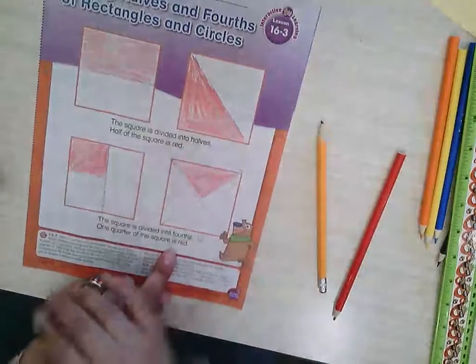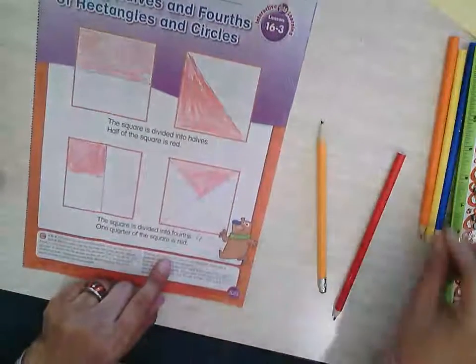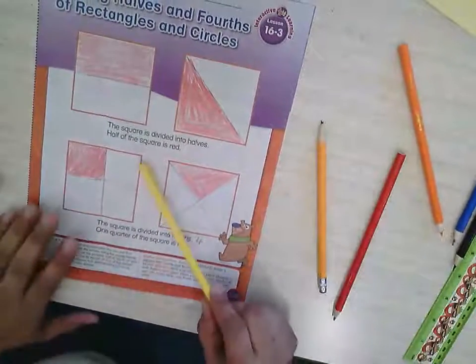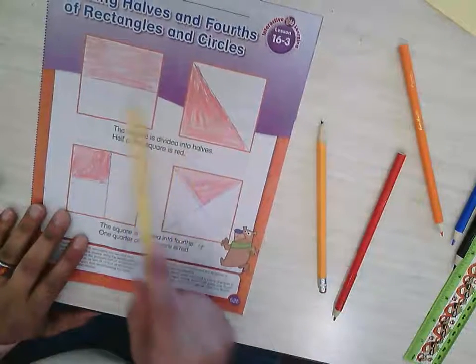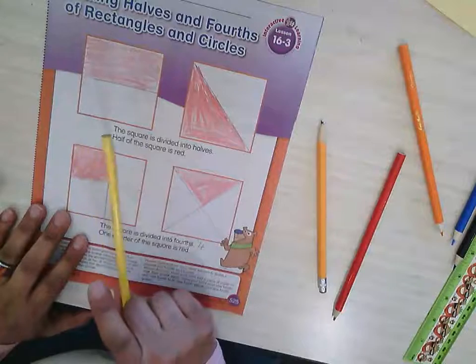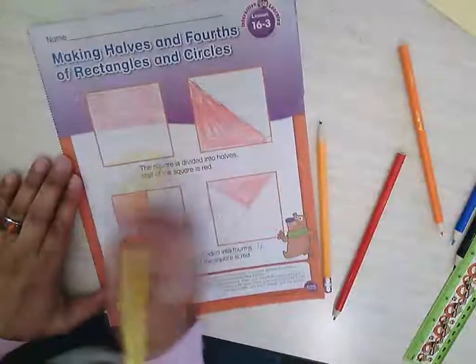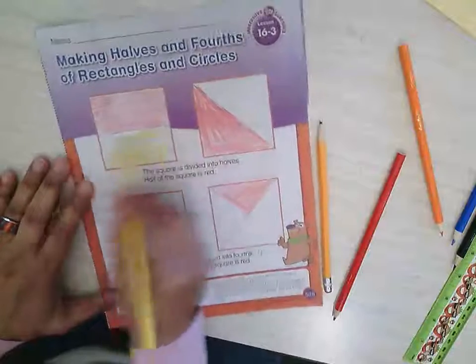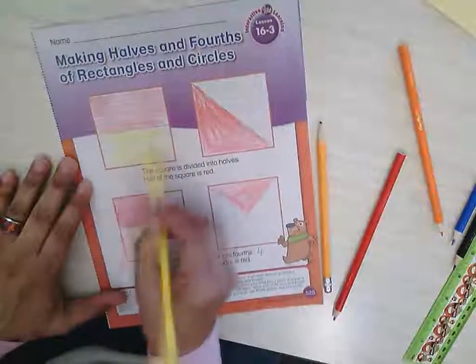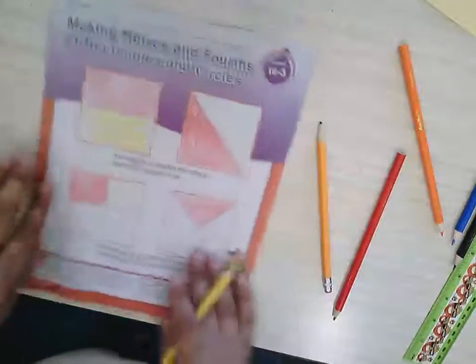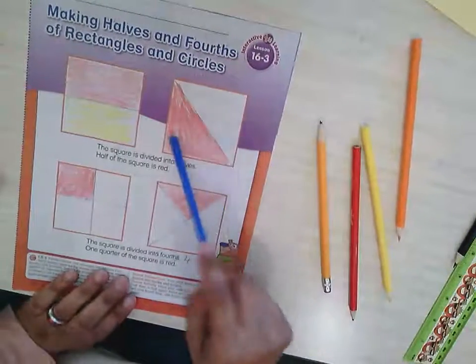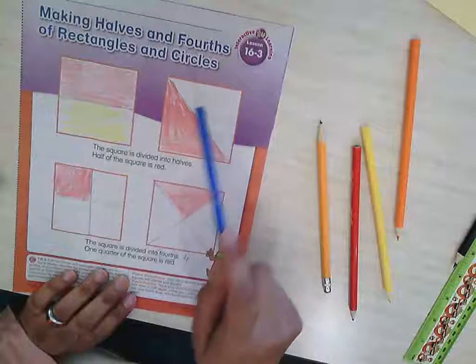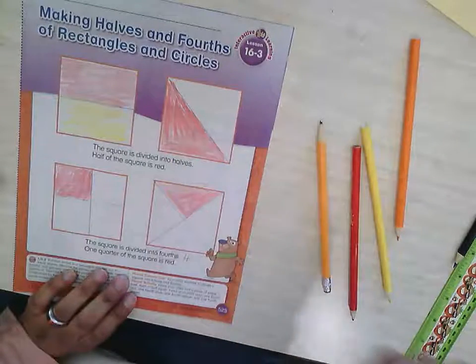Okay, do you want to have more fun? Let's color the rest. All right, the square is divided into 2 halves. Half is red and the other half is yellow. So I'm going to color this half yellow. All right. This square is divided into 2 triangles, 2 halves. One half is red, the other is blue.